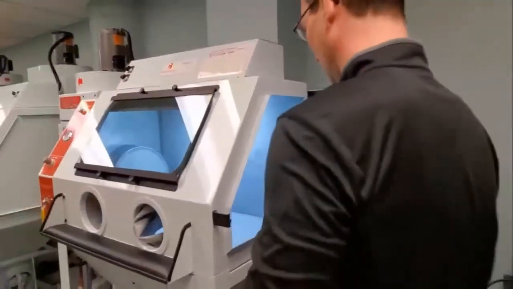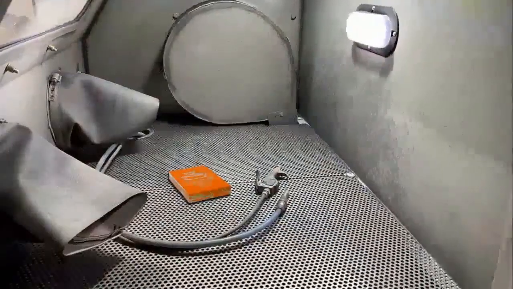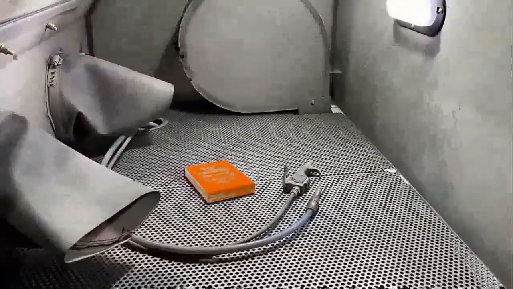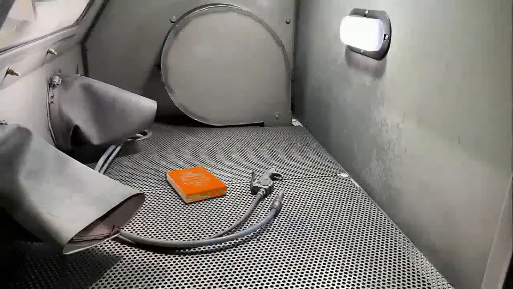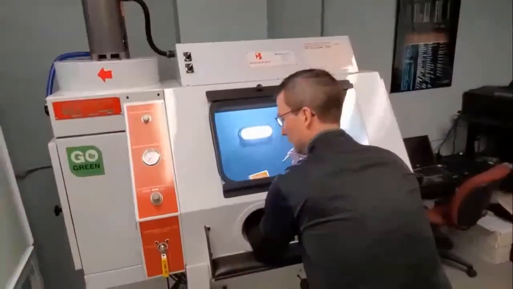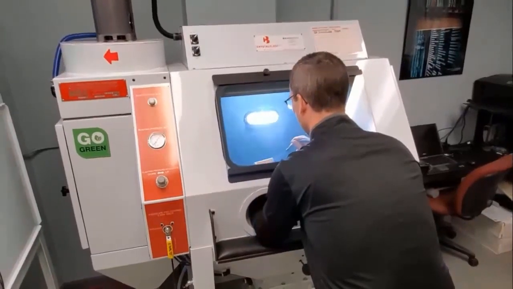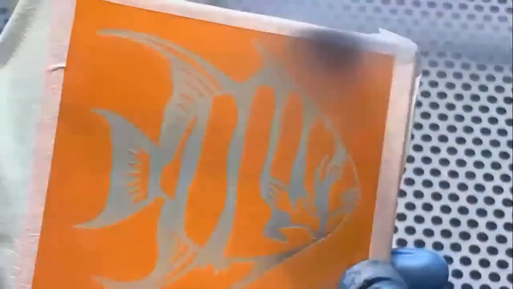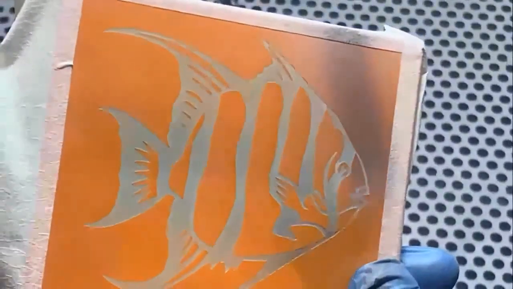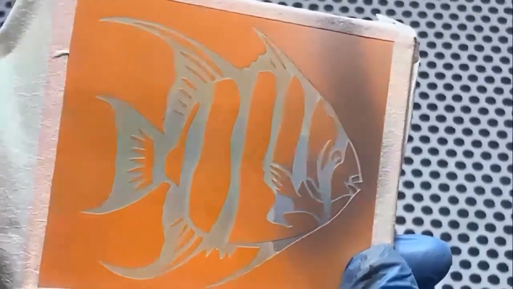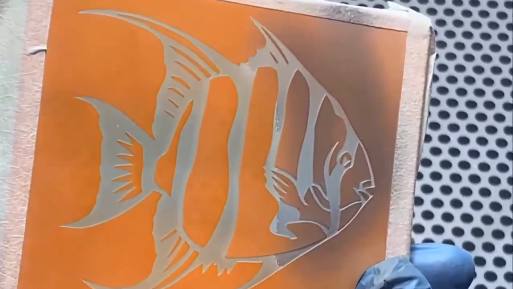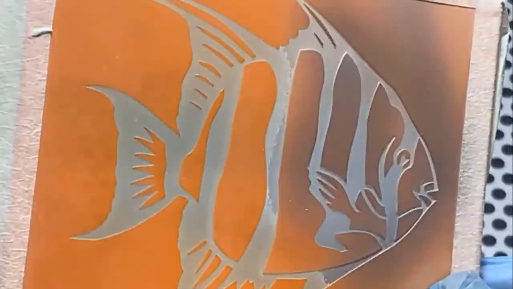So here I'm just adding a piece of Blazer Orange with the fish image. And you'll see a bracelet nozzle and an air gun in the machine with the LED lights. Very bright, very clean. As you can see here, I'm pointing my nozzle at 90 degrees and hitting the imaged area, and I'm basically removing any of that leftover film membrane that's left in the image.